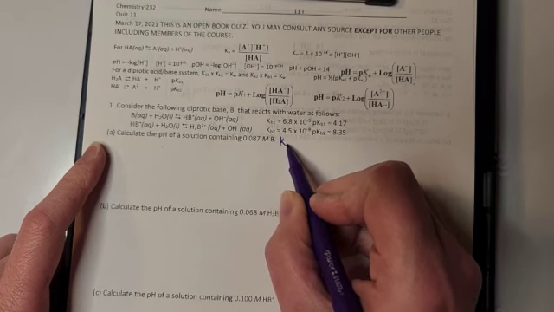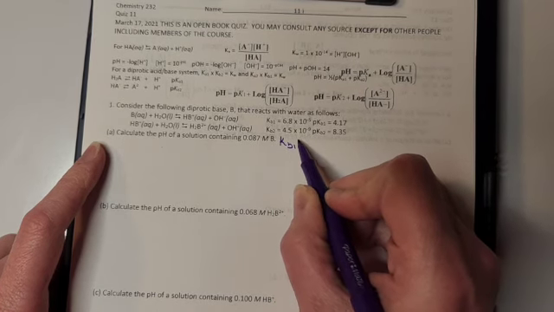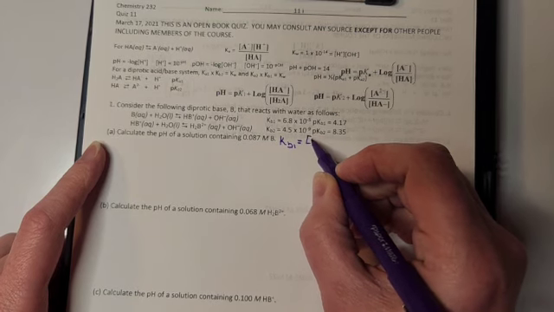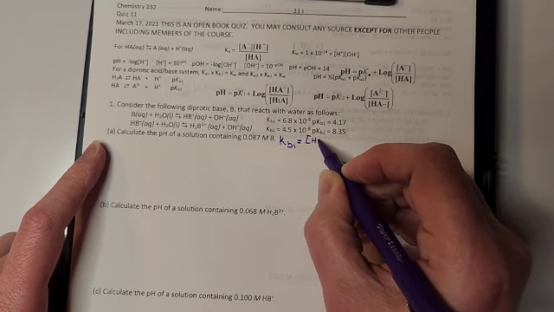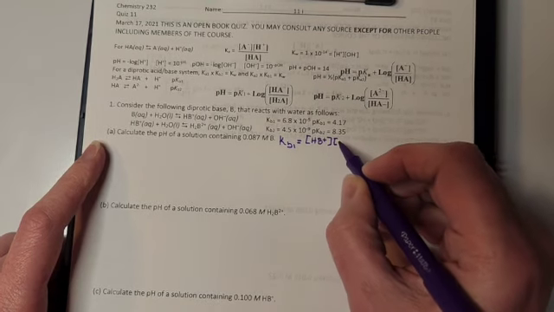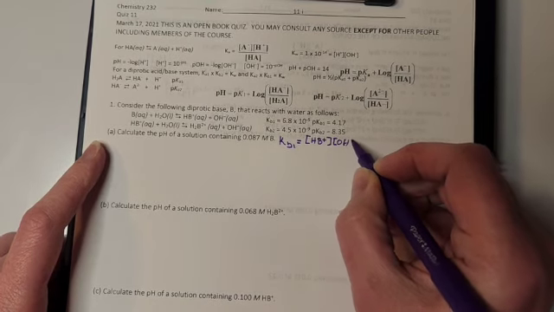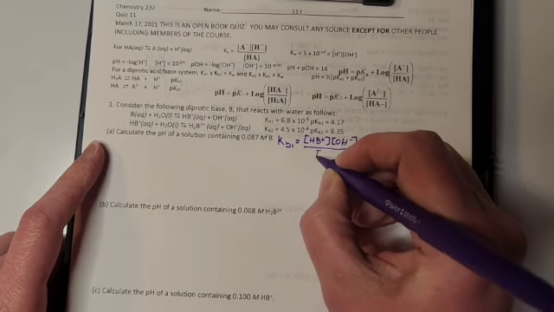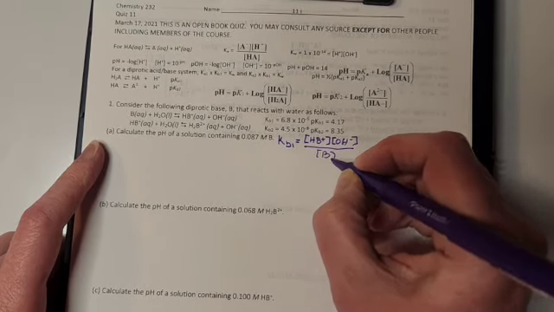I'm going to write KB1 is equal to the concentration of HB plus times the concentration of OH negative over the concentration of B.